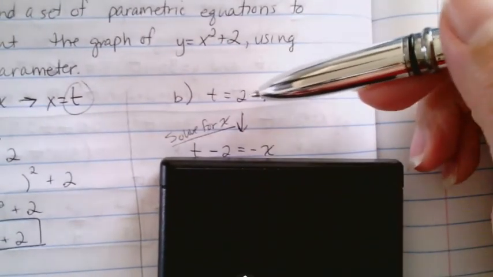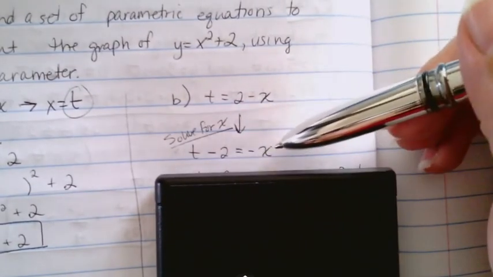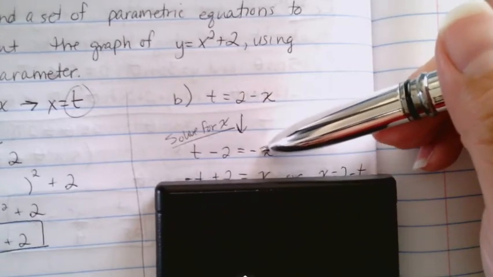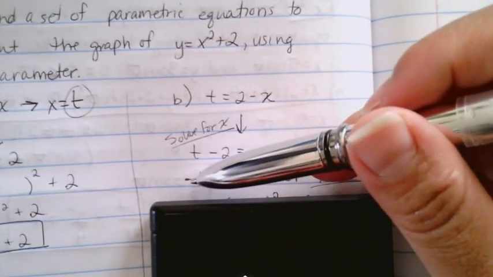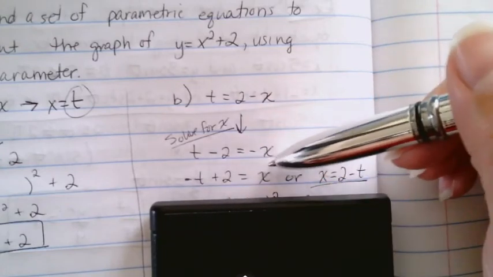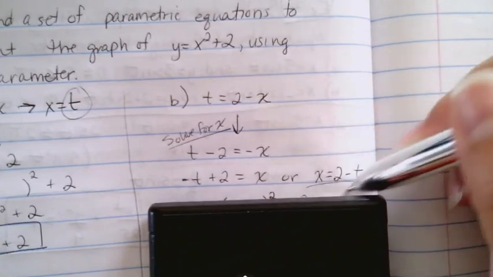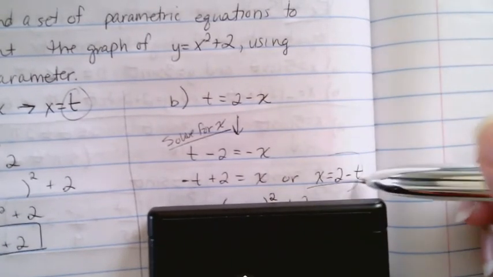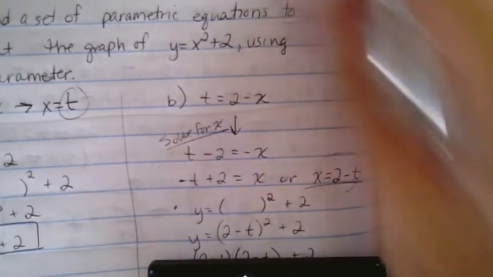This one has t equal to 2 minus x, so we do have to solve for x first, which I did right here. I moved over my 2, and then since you have negative x, if you divide all this by negative 1, you get the opposite. So negative t plus 2 is equal to x, or x equals 2 minus t. I use this one just because negative t looks kind of weird to me. So this is the one I plugged into this equation right here.